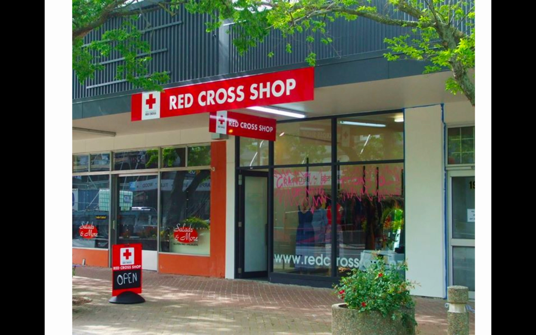The fundamental model is you get donated clothing and you sell that donated clothing at relatively low prices to people in the community that are in the market for affordable clothing, and the profits go to support the work that the Red Cross or other organization does.